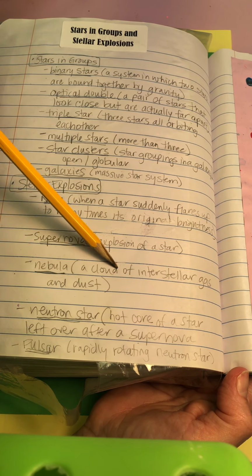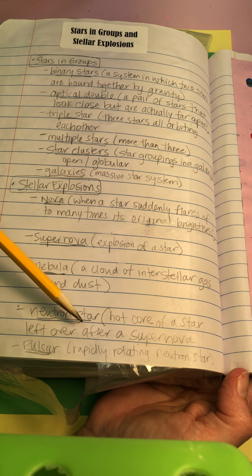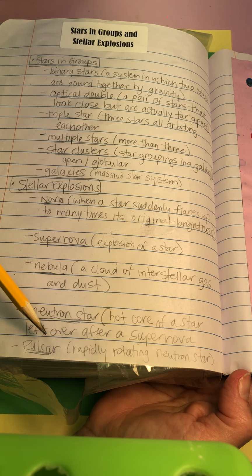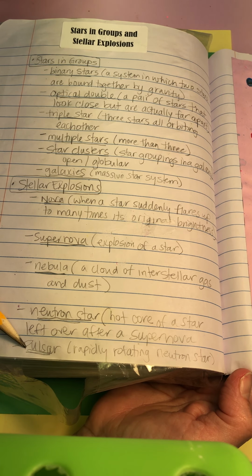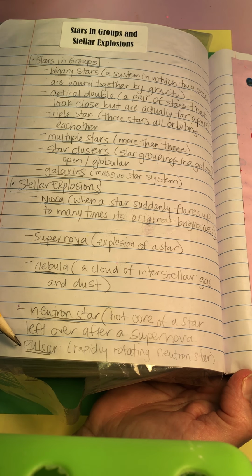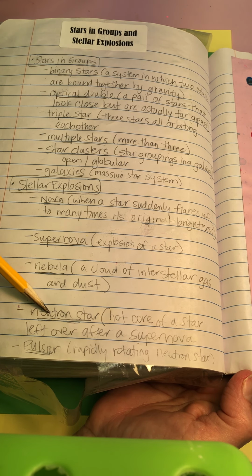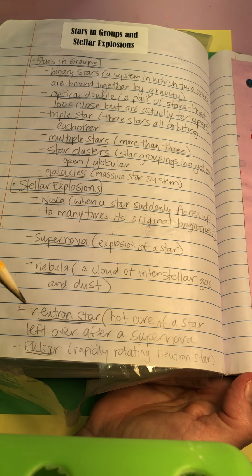So you have the cloud of all this gas and dust, but you also have some of the star left over, like a hot core of it. And sometimes that core can be rotating rapidly, and that we would call a pulsar. So if you ever heard somebody say a pulsar, it's a rapidly rotating neutron star. So here's a neutron star. That's what's left over after the big blow. And then we would have a spinning one.